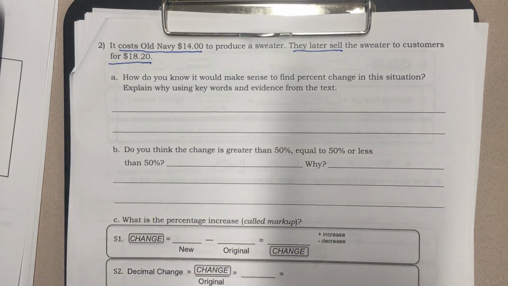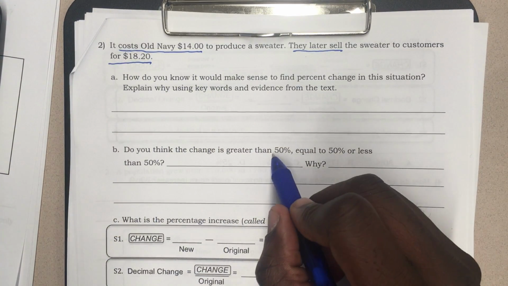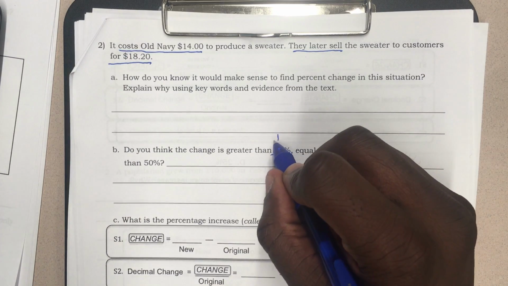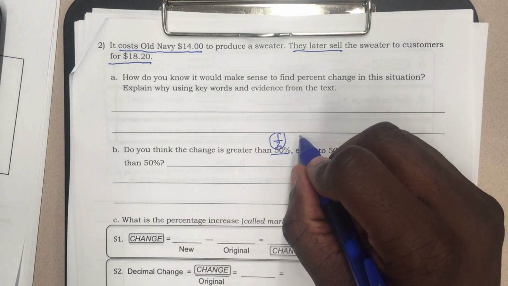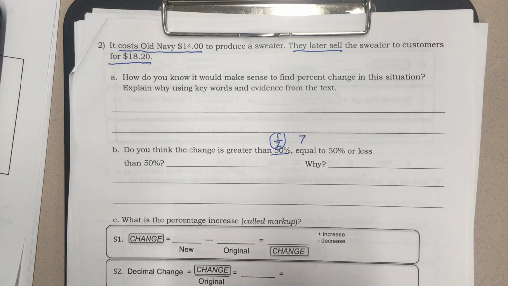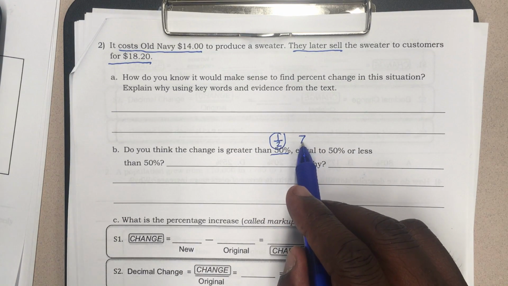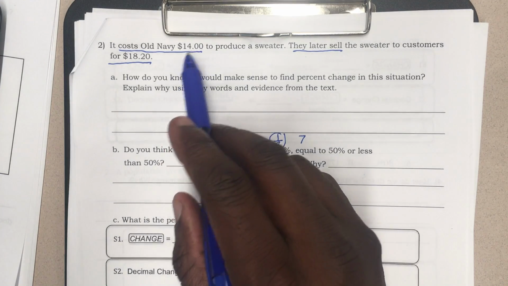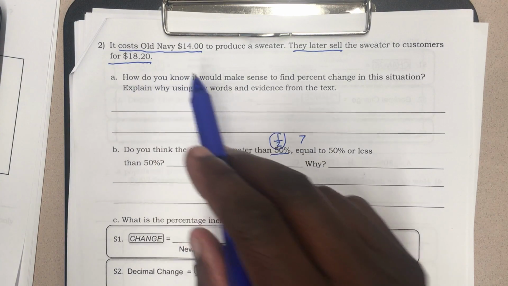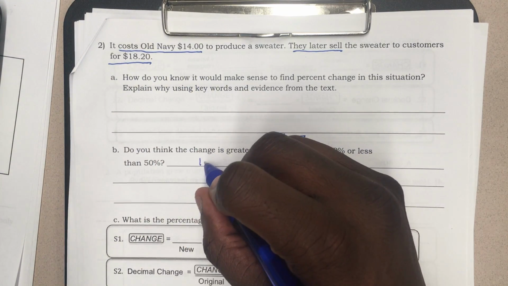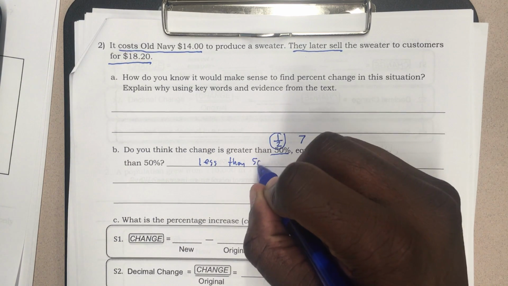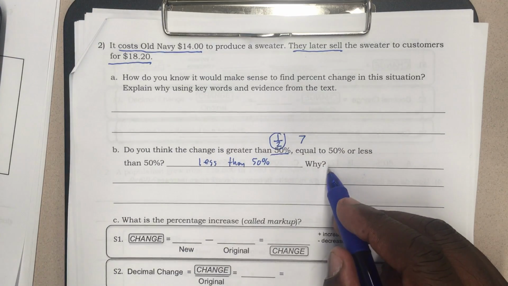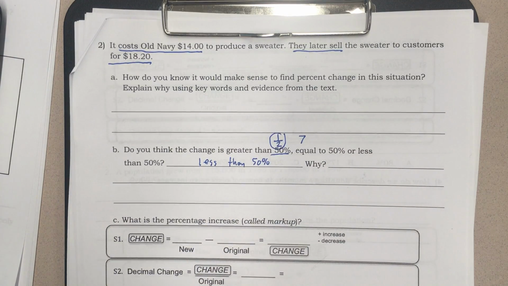50% of 14, we talked about that earlier. 50% of something is actually the same thing as 1/2 of something. Half of 14 must be 7. So if half of 14 is 7, then the change here, which is about 4, a little more than 4, has to be less than 50%. Well, why? For the reasons we just explained.